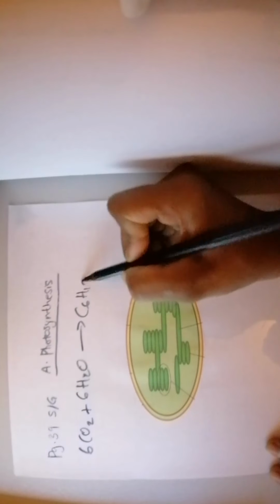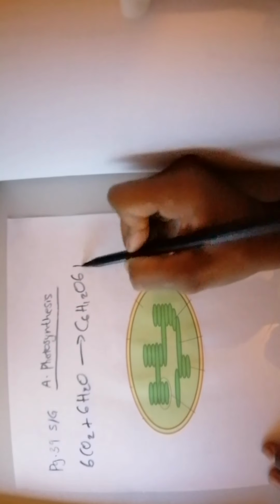We will write down the equation, right? But this is the balanced equation. You don't have to know the balanced equation. The word equation is sufficient for you to know. C6H12O6 is glucose, and just to balance, 6O2, right?